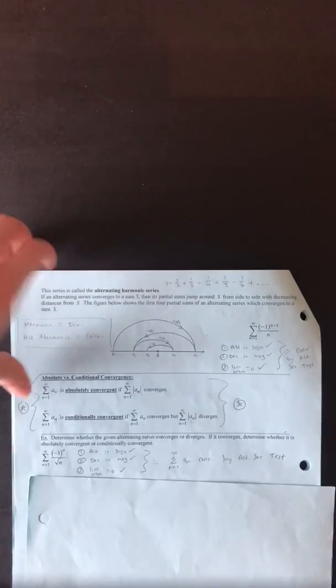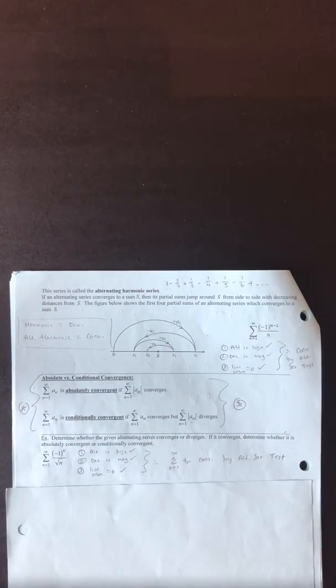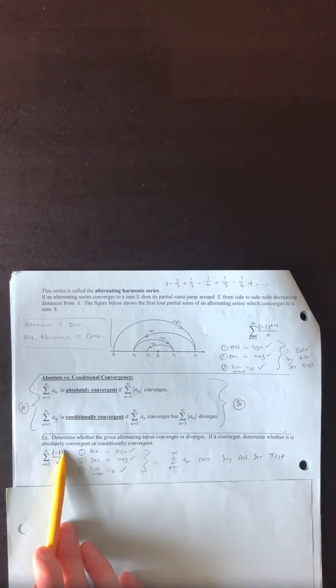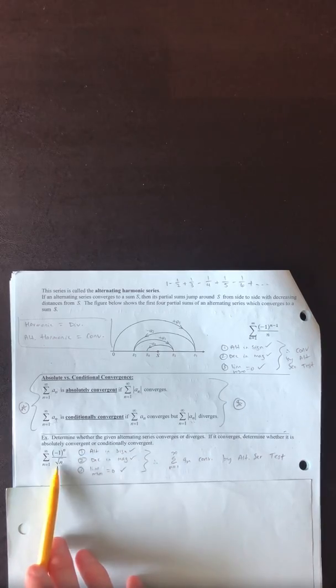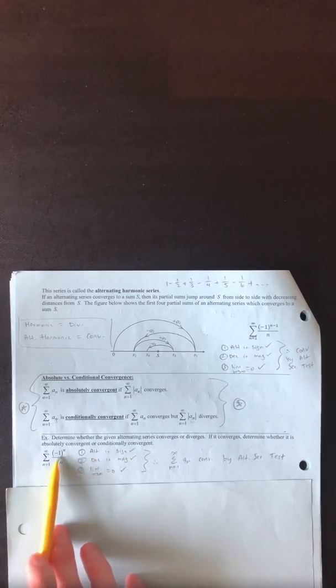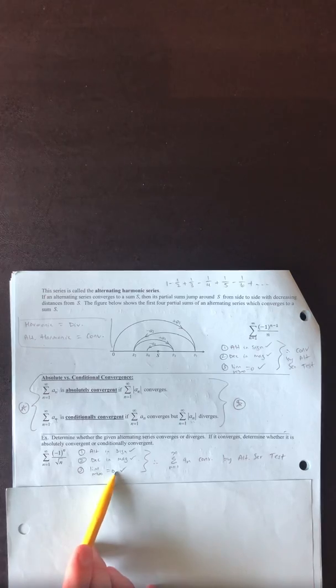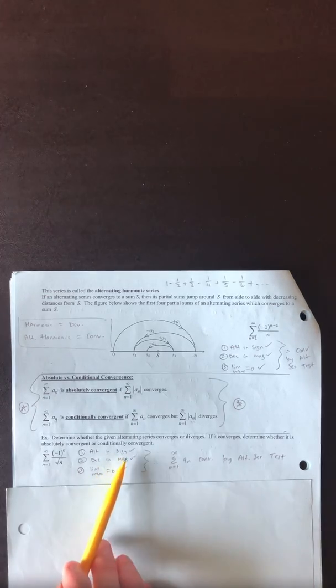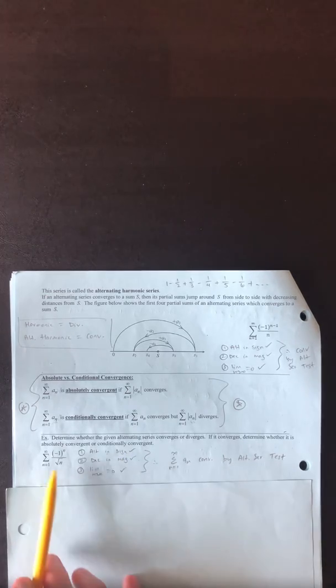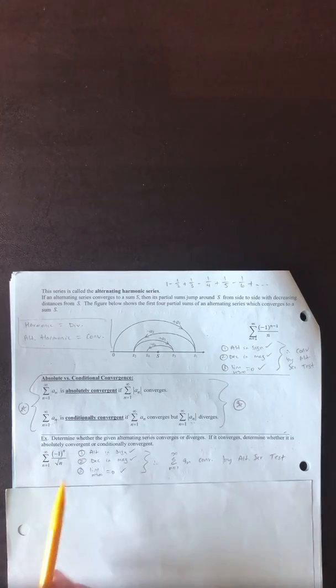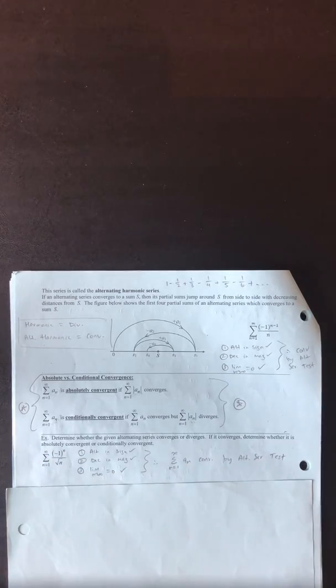Conditional. Let's test some series. Okay, let us look at this first one. It's got this -1 to the n power, so it's going to alternate in sign. Just taking the limit, you have 1 over the square root of n. Taking that limit is going to give you 0. So it's going to alternate in sign, decrease in magnitude, and have a limit of 0. Yes, this original series is going to converge by the alternating series test.